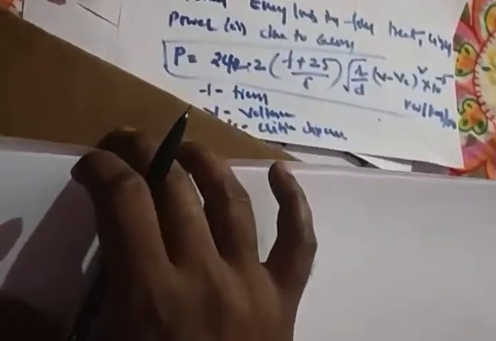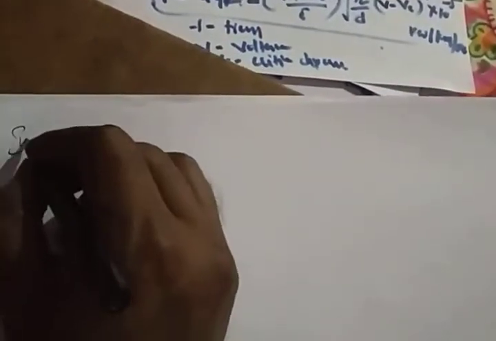So what are the terms that we discussed till now? Important terms. Why do we require important terms? Corona plays a predominant role in a transmission system, so while designing your transmission system we need to consider the concept of corona.